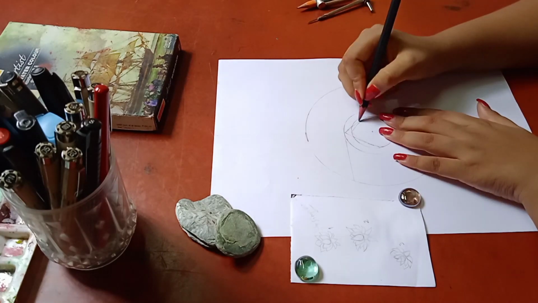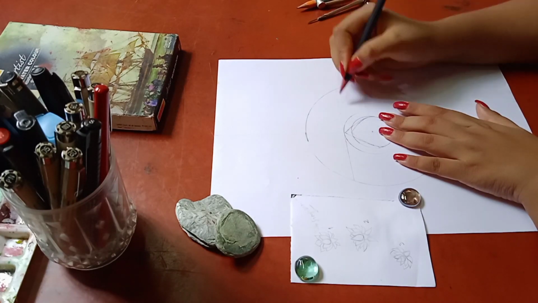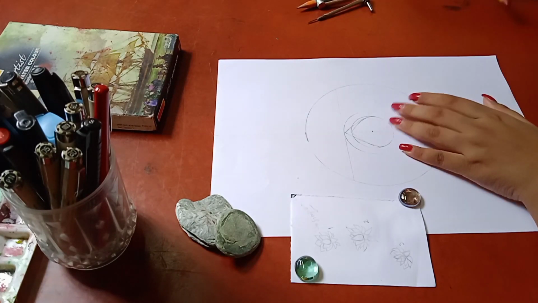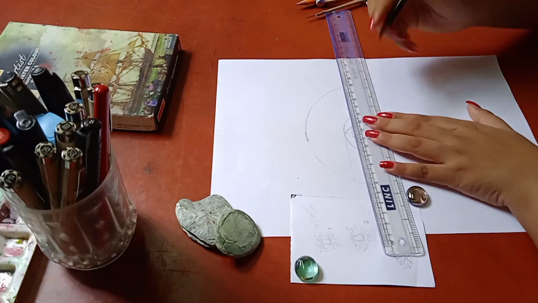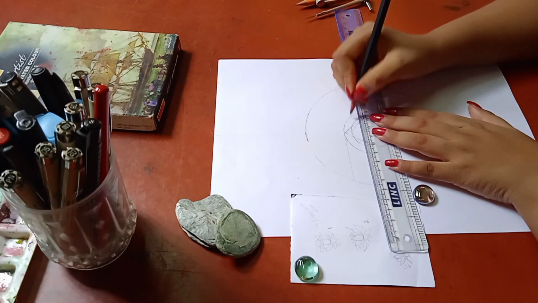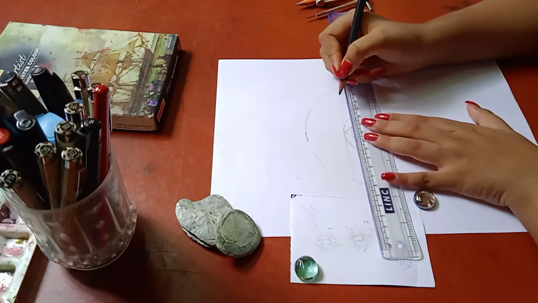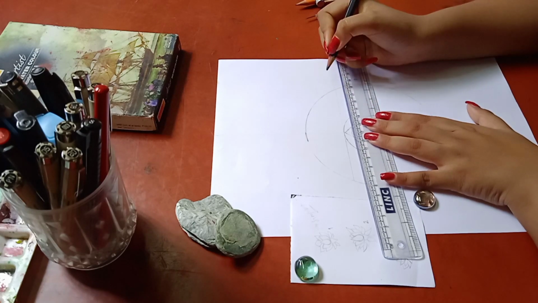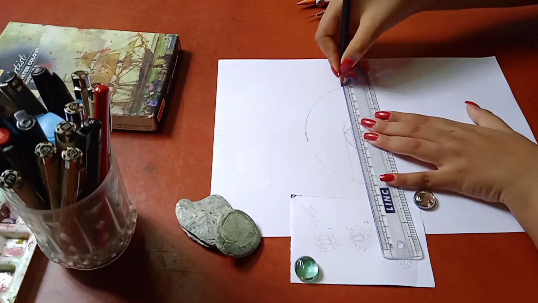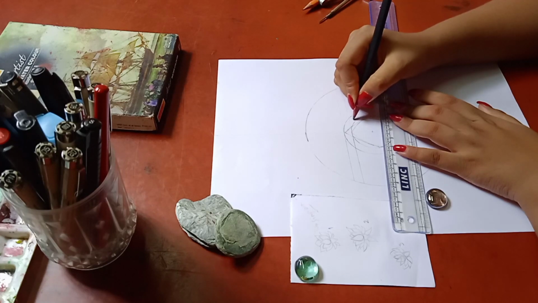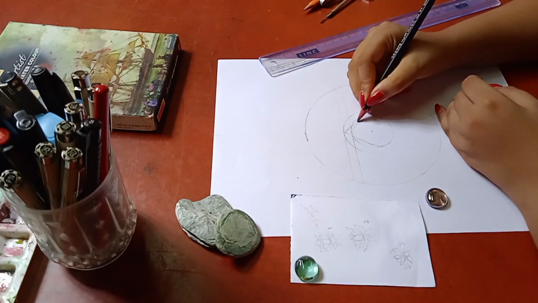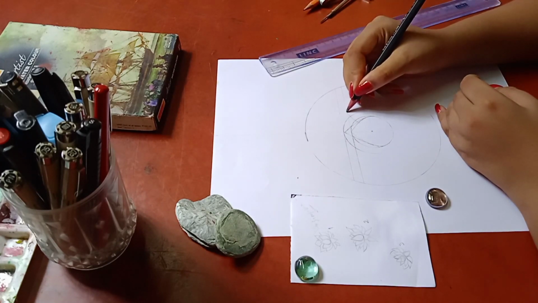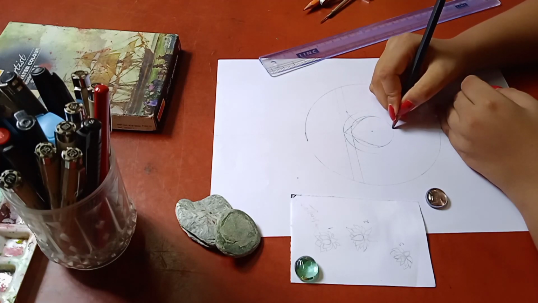Now after doing this, I am going to make the second petal. You can make the second petal of the same length as the first one, but I'm going to make it a little smaller and take the intersection points of the two circles as my guideline by which I am going to make the second petal. Sometimes I say wrong things and you can see that in every video.